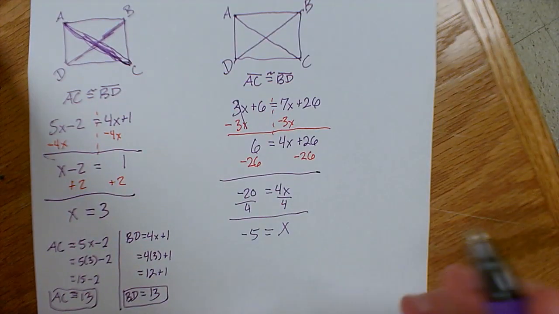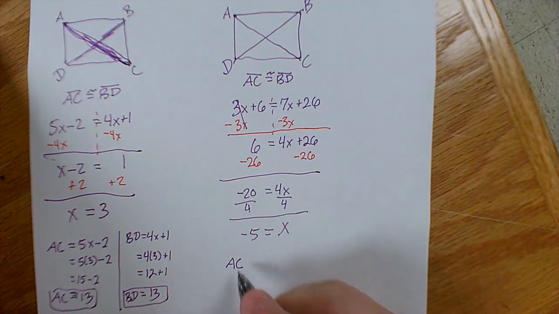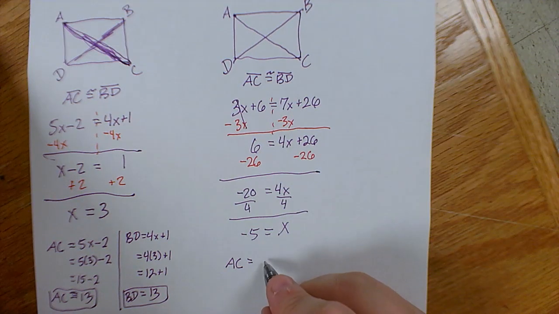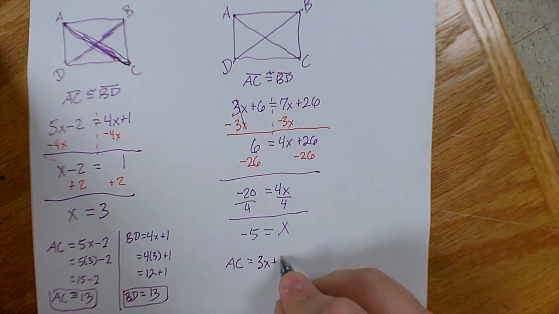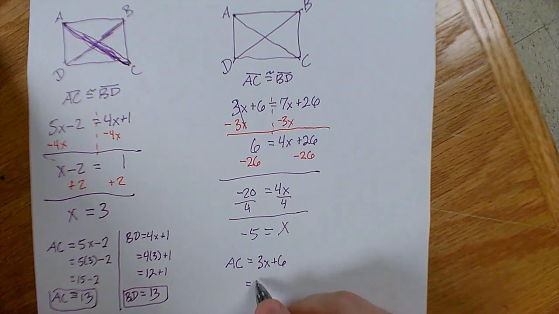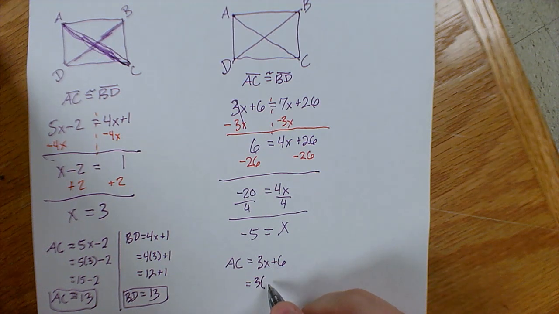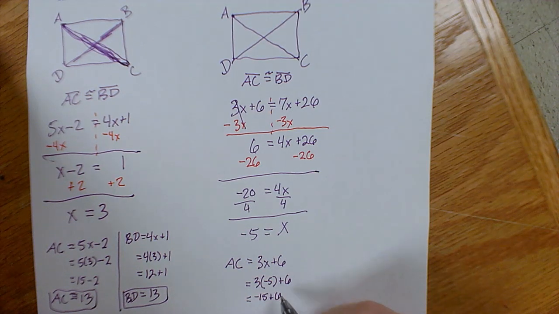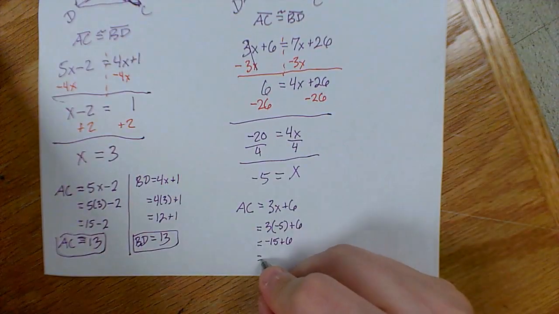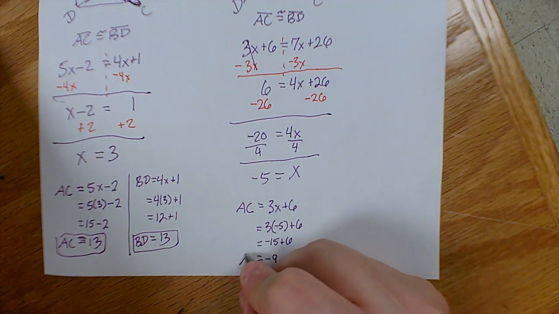but we're supposed to find the length of the diagonals. So for AC, we'll have 3x plus 6, and this would be 3 times negative 5 plus 6, which would be negative 15 plus 6, which ends up being negative 9.